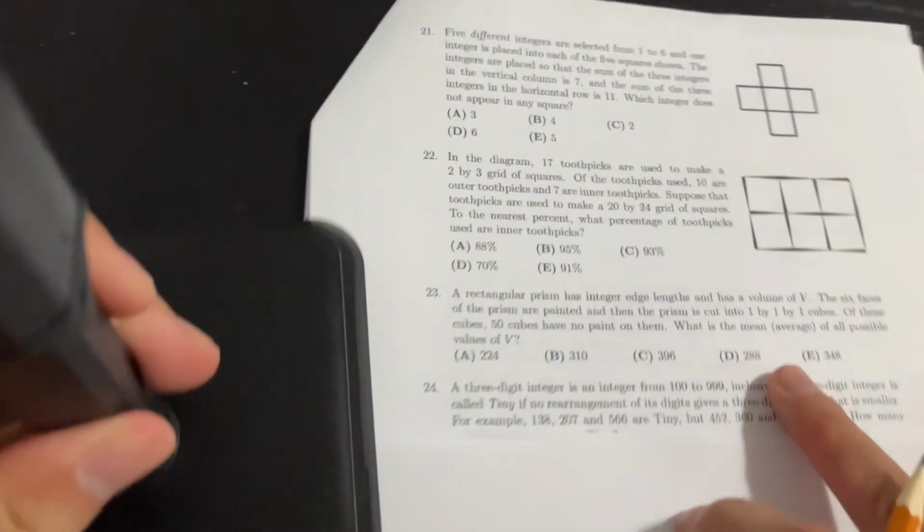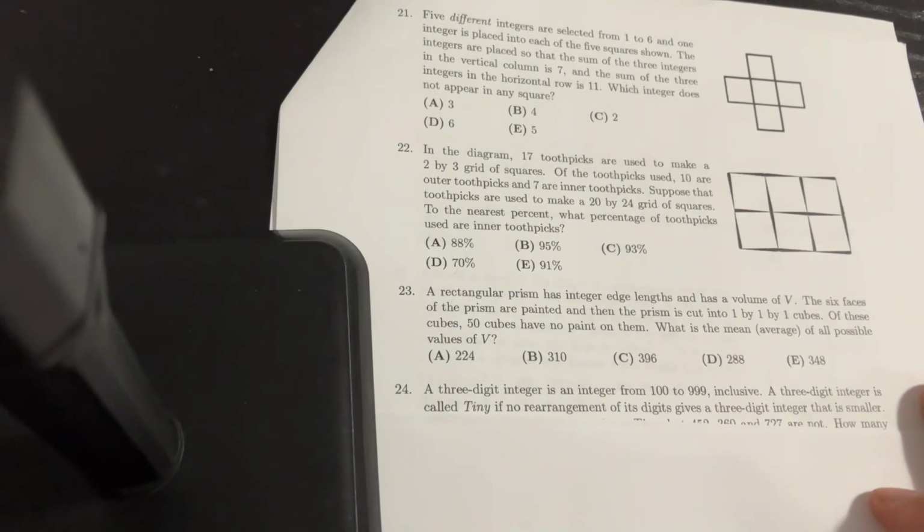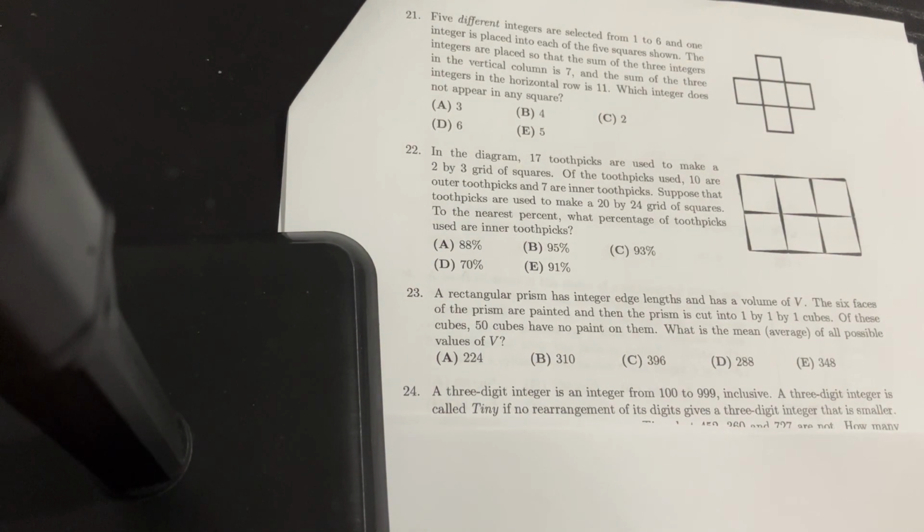Okay, here we are at problem 23. A rectangular prism, which is also a cube, technically speaking a cuboid, has integer edge lengths and has a volume of V. The 6 faces of the cuboid are painted, and then it is cut into 1 by 1 by 1 cubes. Of these cubes, 50 of them are not painted. What is the mean of all possible values of V?